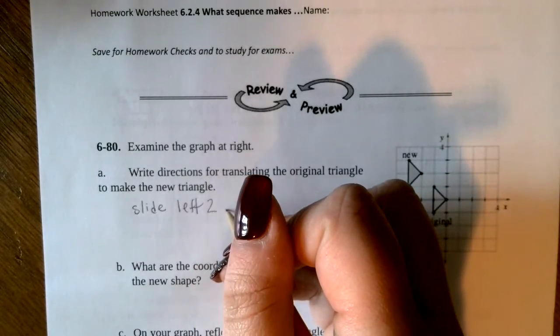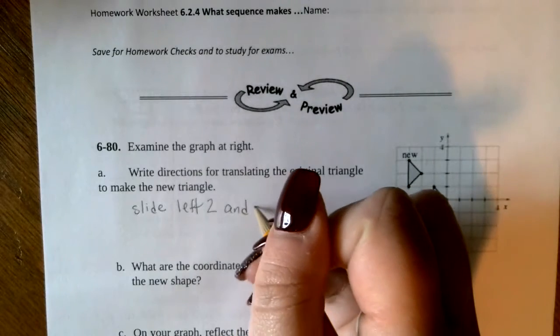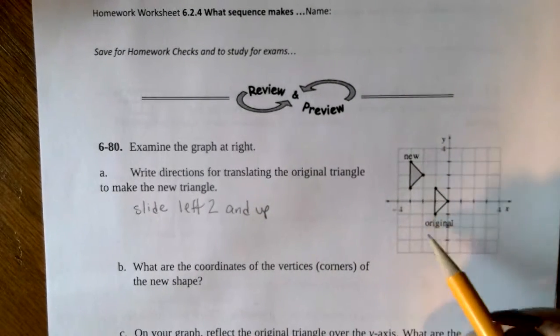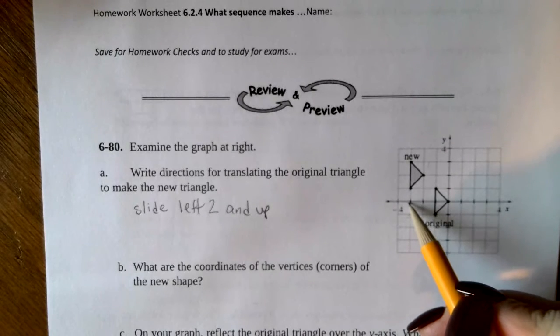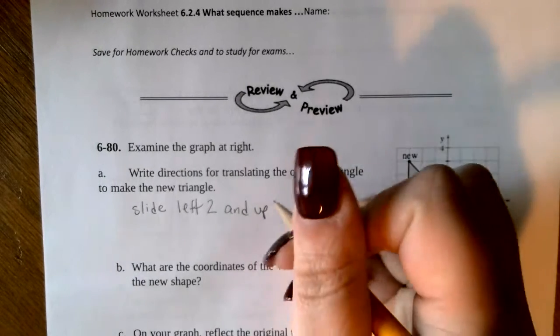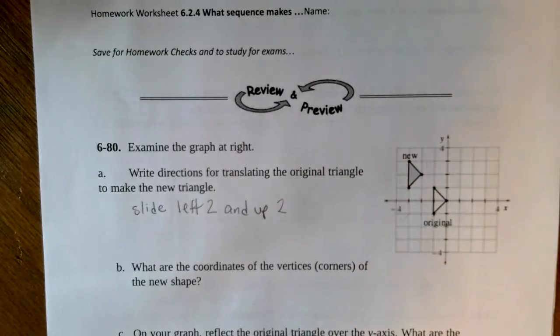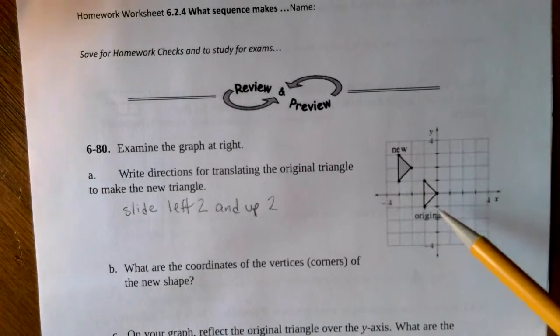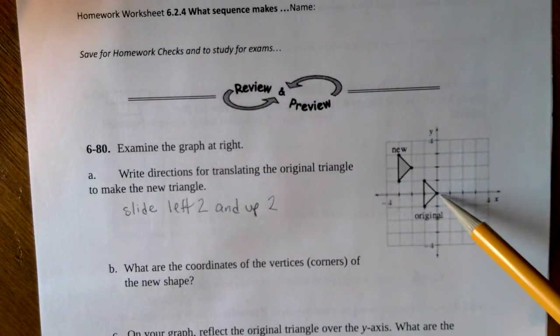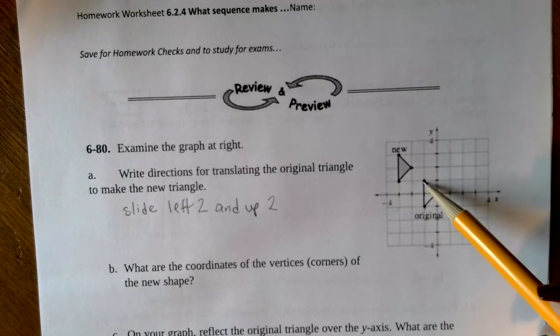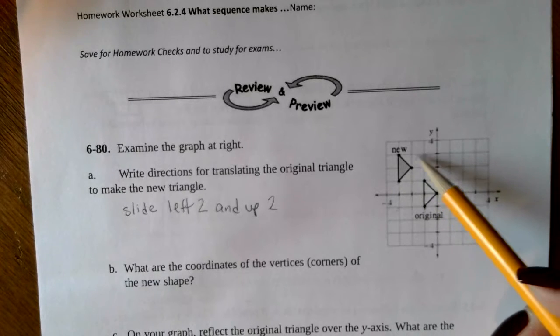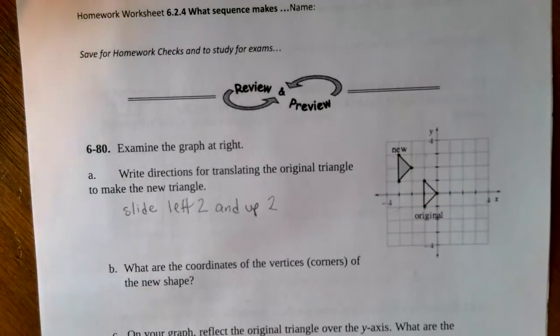and then I know I have to go up because my shape's up. So from here, how many slides up did I have to go? 1, 2, and up 2. Okay, and it should be the same for each point that you have. You can double check. Did we, for this point right here, slide over 2, 1, 2, and up 2, 1, 2? Yep. And again, for the top point, up 2, left 2. Yes, that works out. Okay.